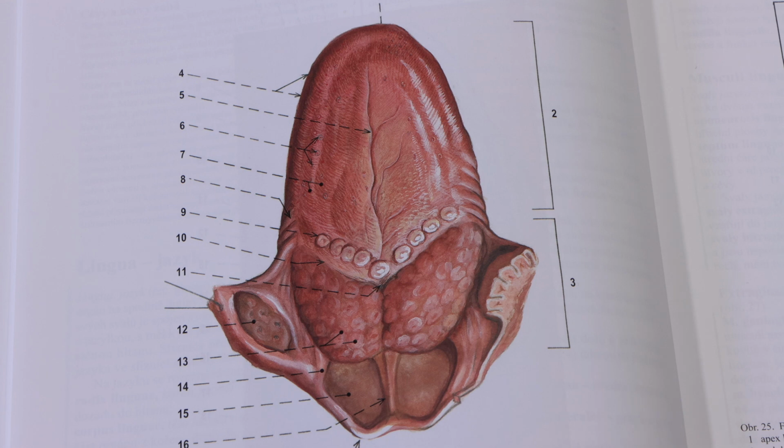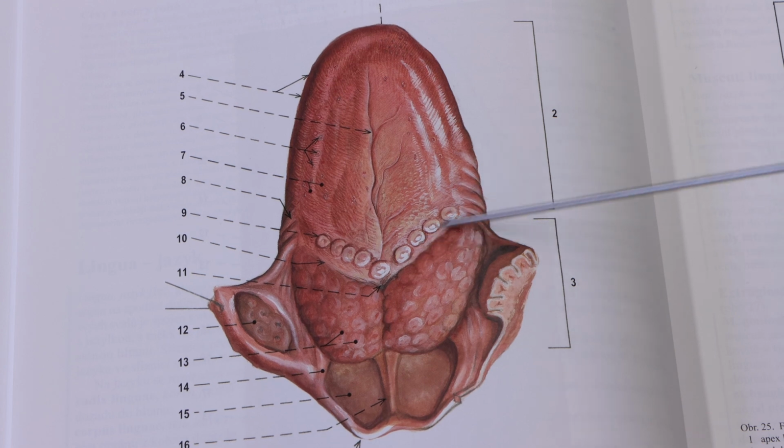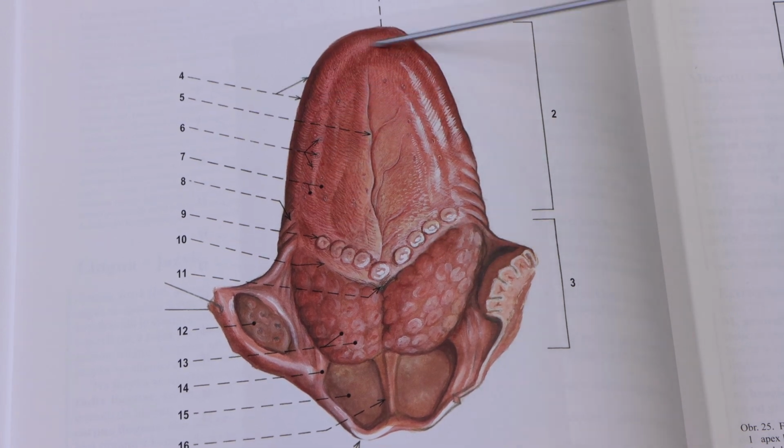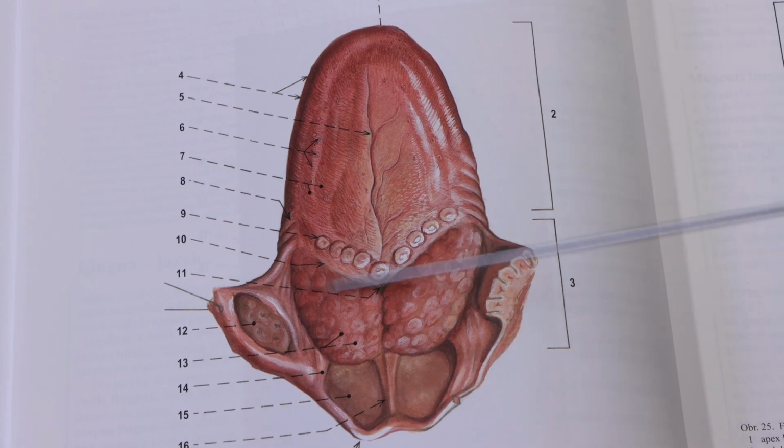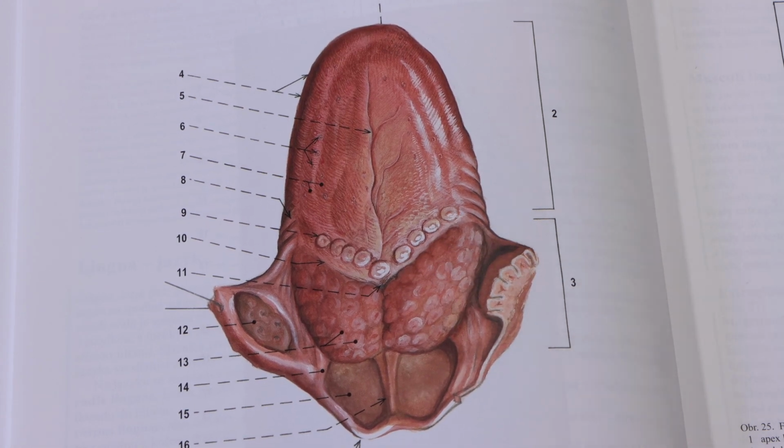The tongue is also divided into two parts: the oral part, which is the part of the tongue in front of the terminal sulcus, and the pharyngeal part, which is the root of the tongue, the part behind the terminal sulcus.